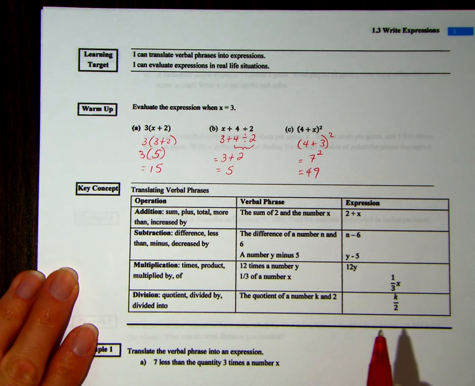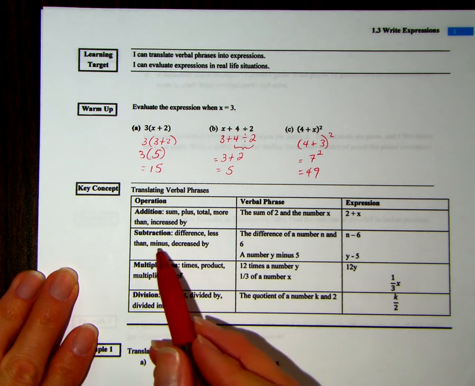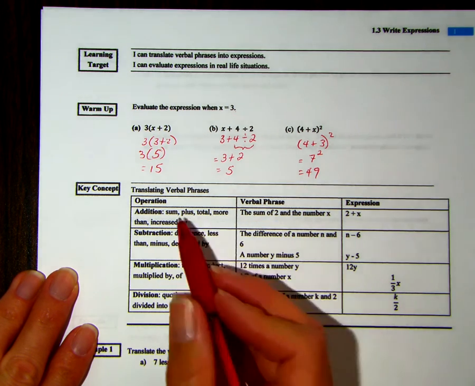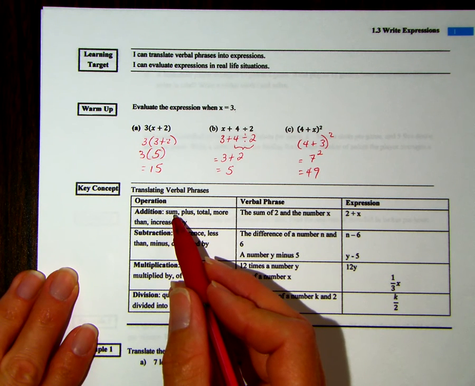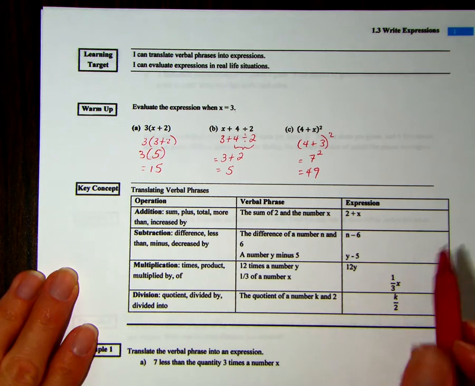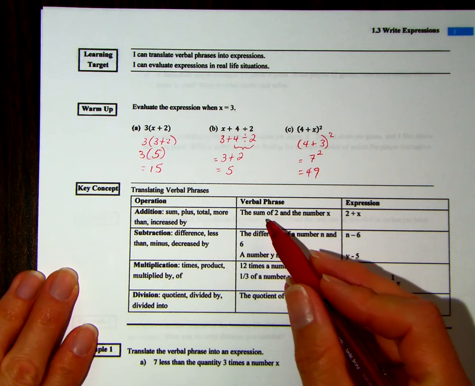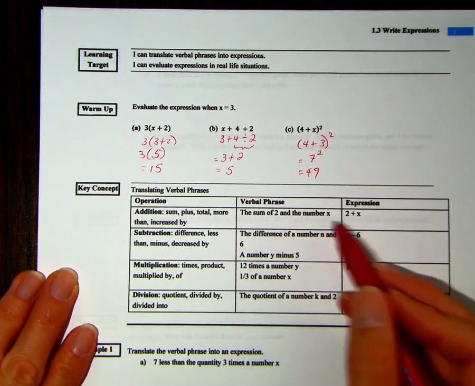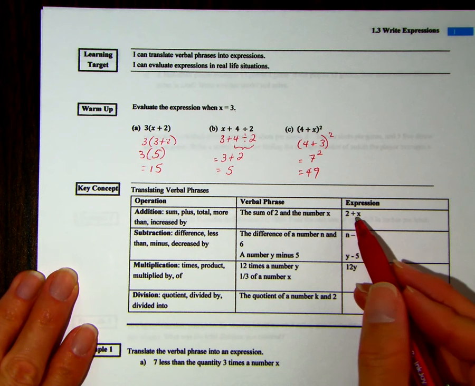All right, now writing expressions, this is where we have a lot of verbal phrases. And some of them can get really tricky, especially when you get to subtraction and division. So some key words for addition would be sum, plus, total, more than, increased by. And if you have the phrase that says the sum of 2 and a number, I wrote 2 first, but we know that we can write x plus 2 or 2 plus x, that's fine.